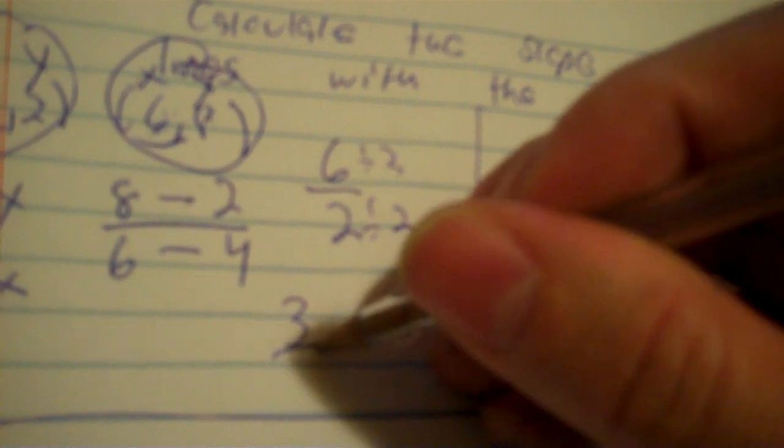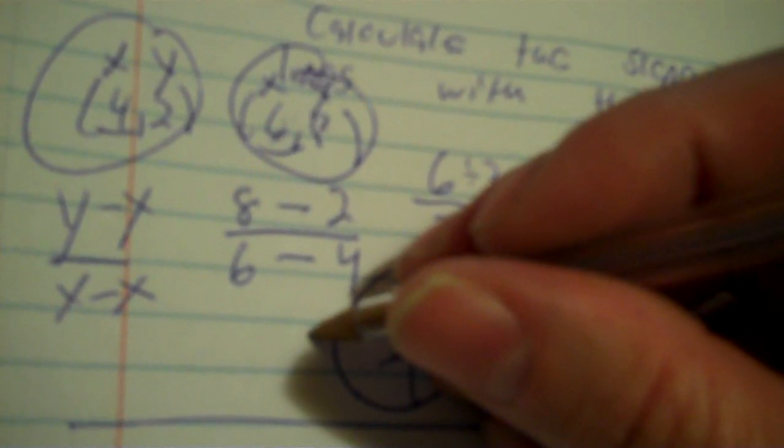So we need to reduce it instead of just dividing it though, okay? So 6 and 2 are both in the second row, so we divide by 2, that's 3 over 1. Now for some dumb reason, slope is represented with the letter m, okay? M equals 3 over 1.